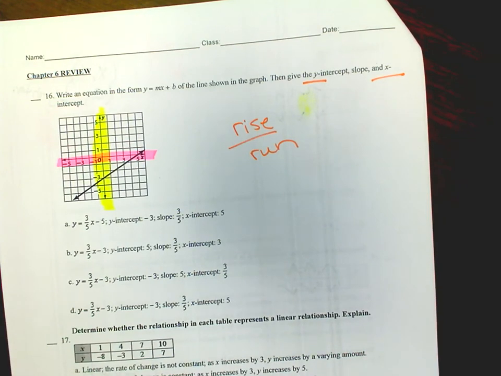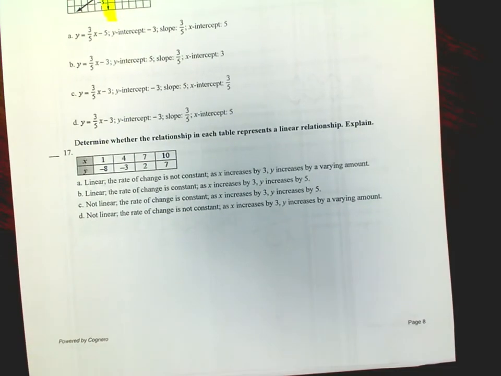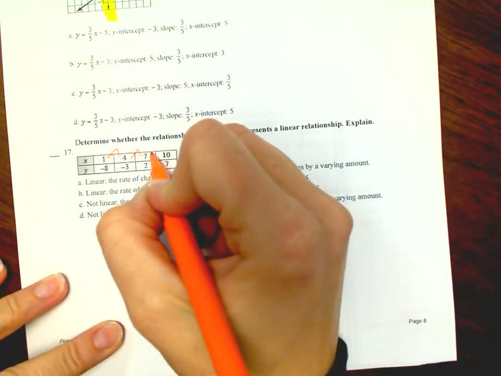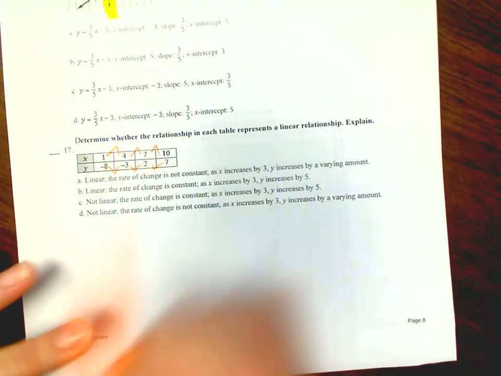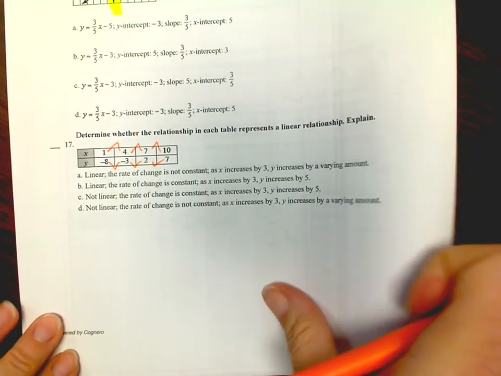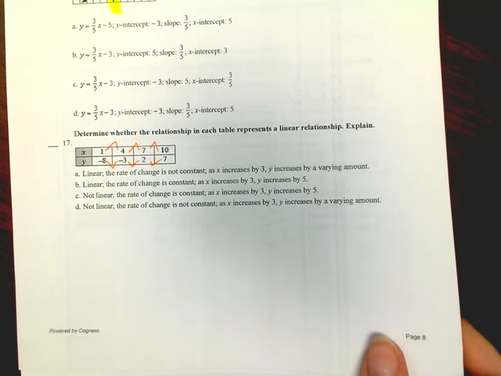Number 17. Determine whether the relationship in each table represents a linear relationship. Remember, linear means it has a constant rate of change. So find your rate of change. Read carefully, mark out anything that's false.